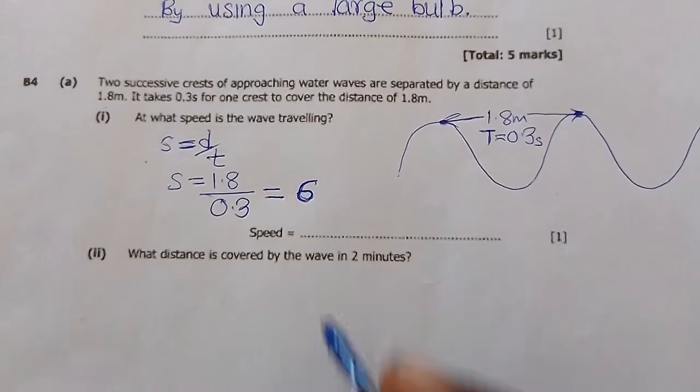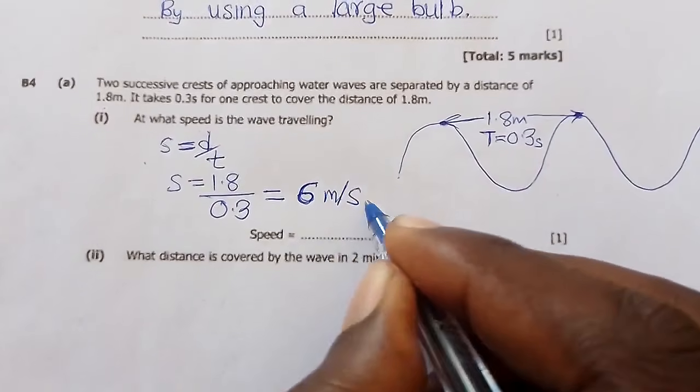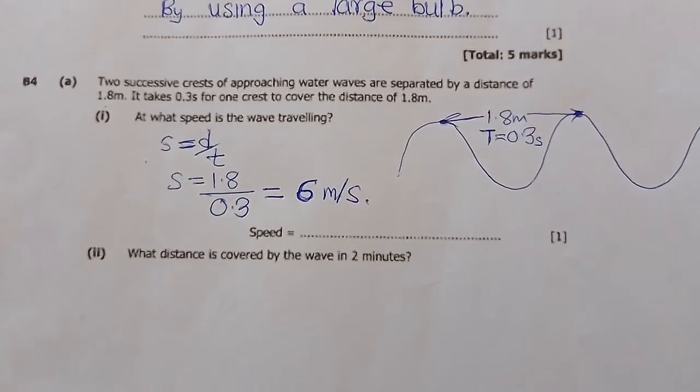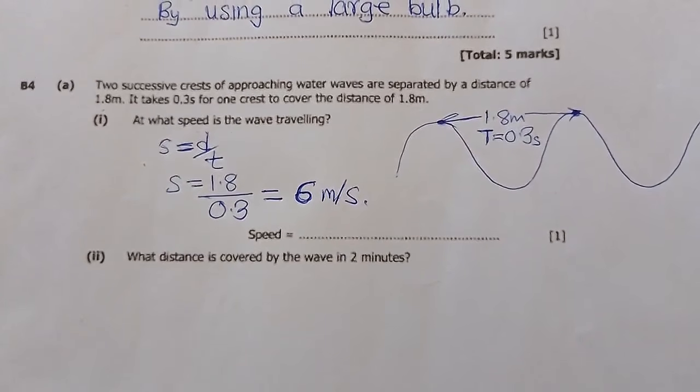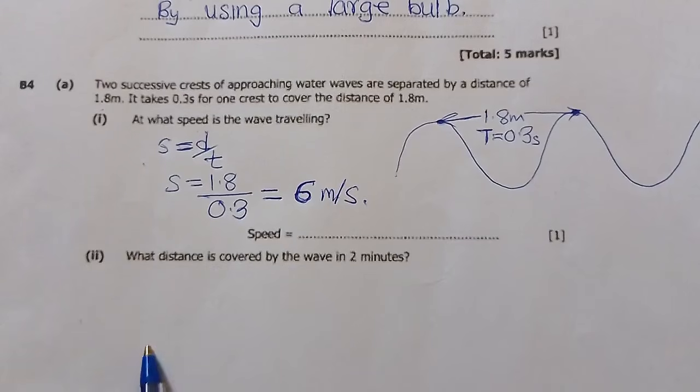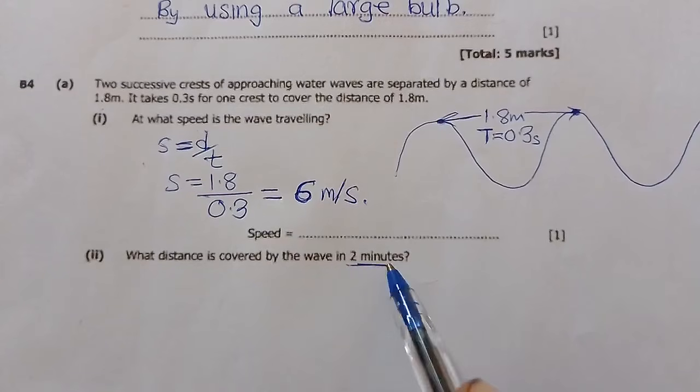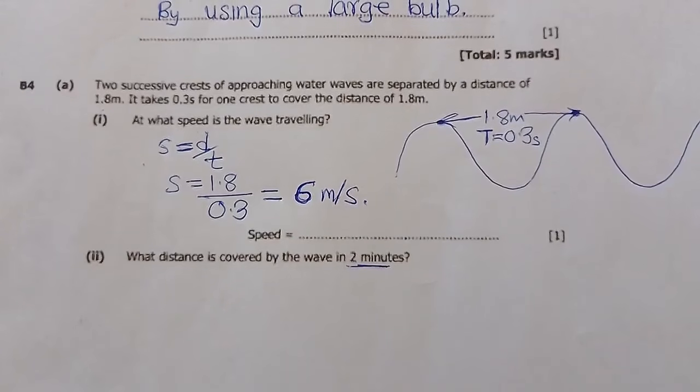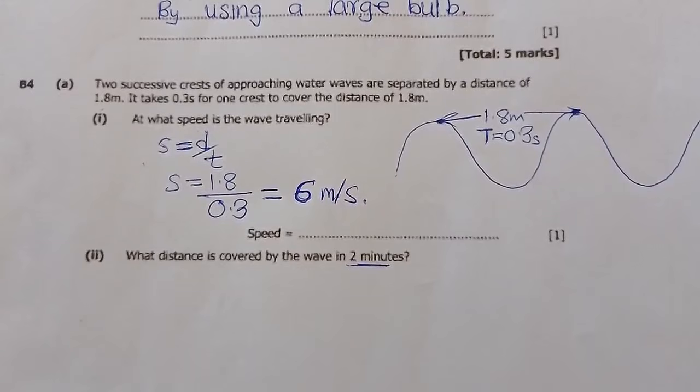The unit for speed is meters per second. Those are the units you need to get and understand, so let's make sure we understand that. So we move to this other question. It's saying, what distance is covered by the wave in 2 minutes? What is the distance covered by this wave in 2 minutes?